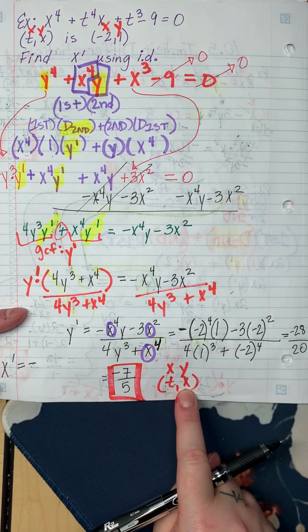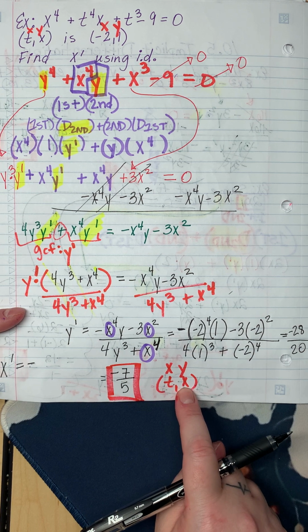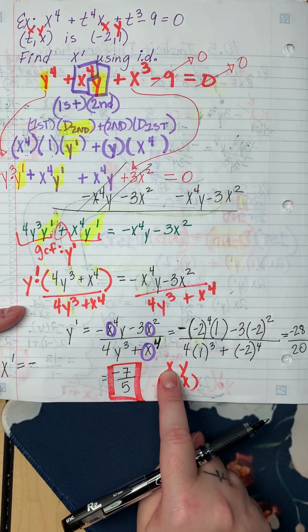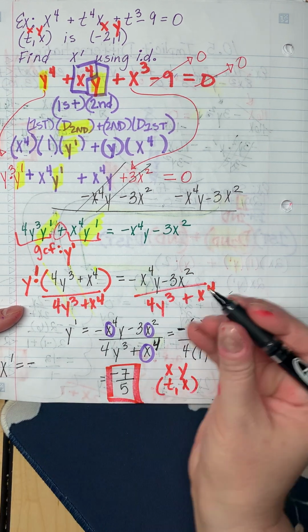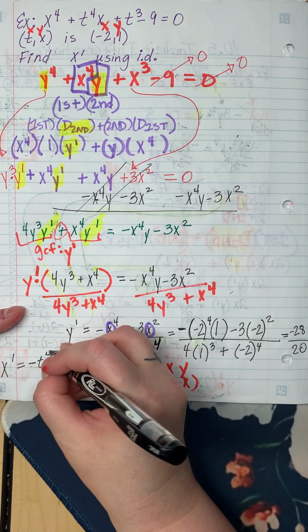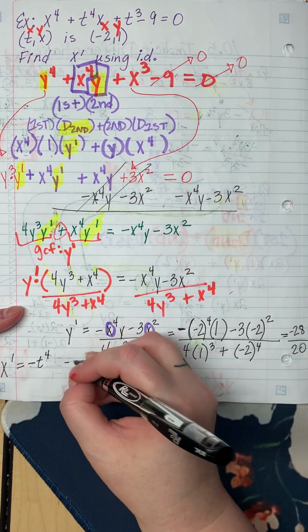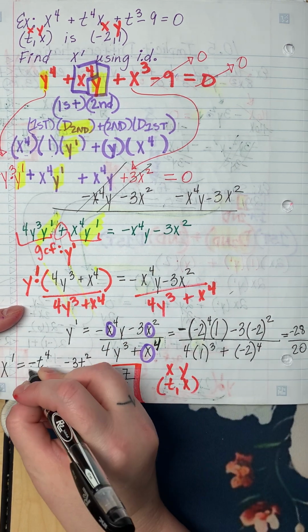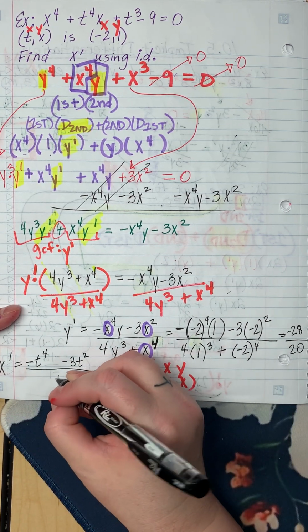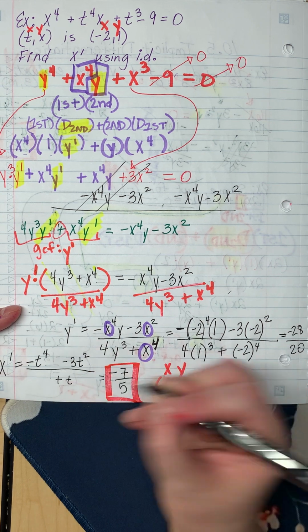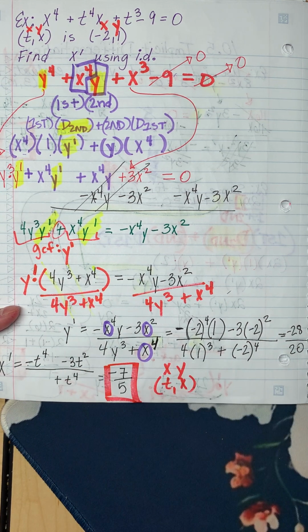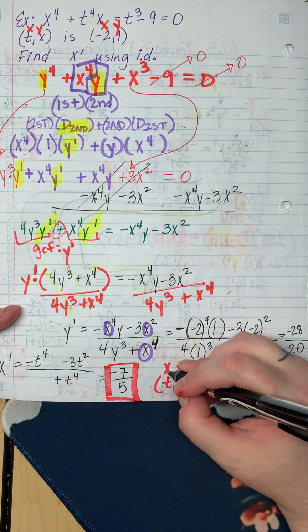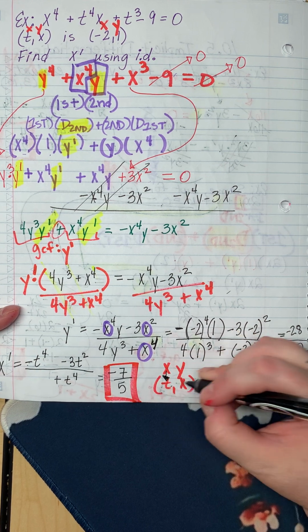x, our x is now t from Texas. So every time we see an x, we write a t.